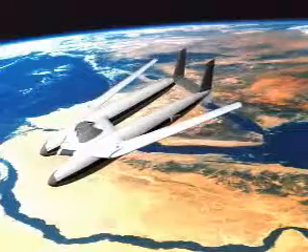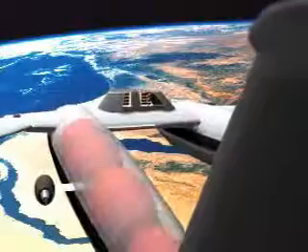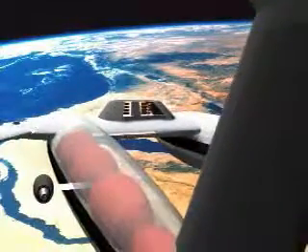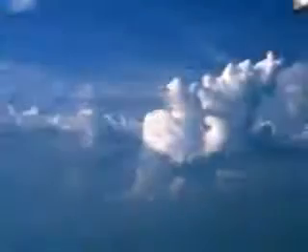That makes it less likely to encounter terrorist activities because there's no fuel to make it a flying bomb. The aircraft is environmentally friendly. No greenhouse gas emissions, no harm to the ozone layer, and no noise pollution.